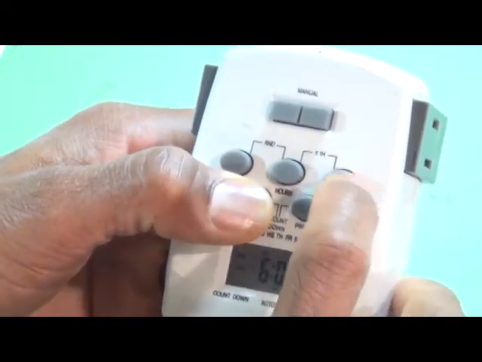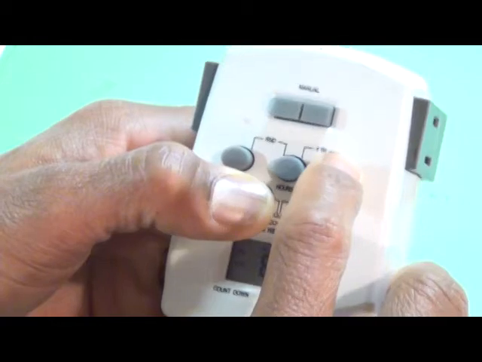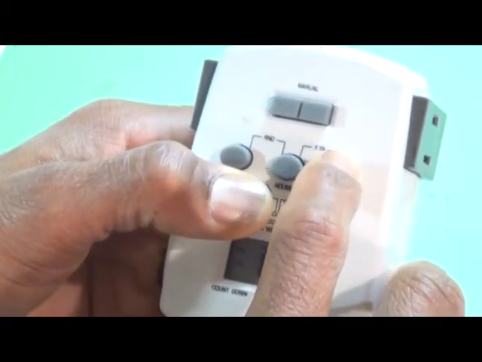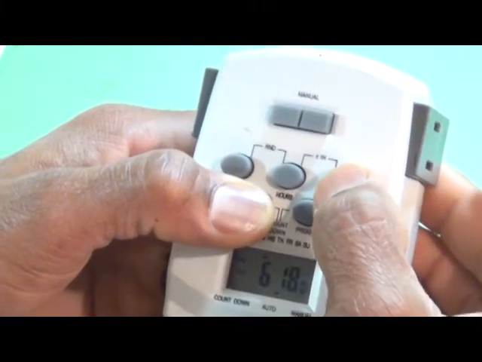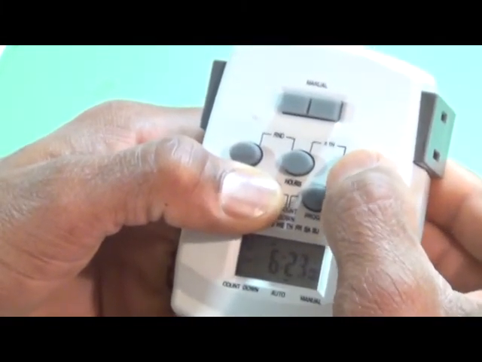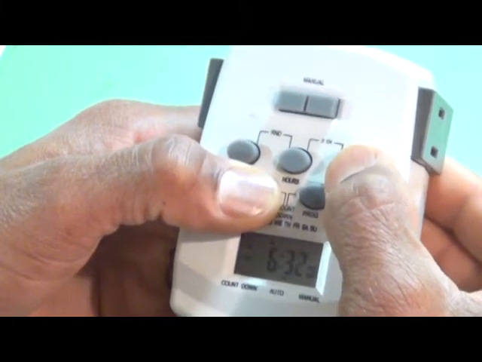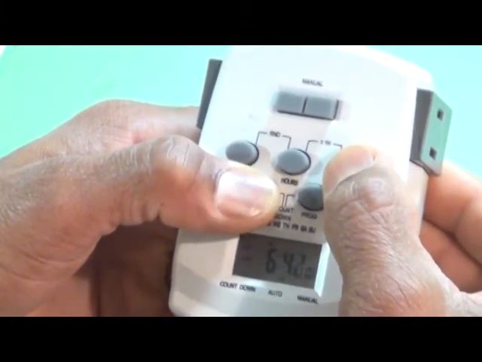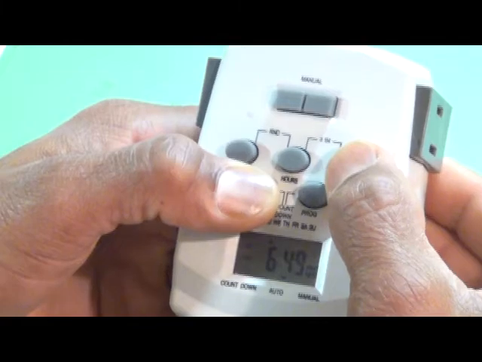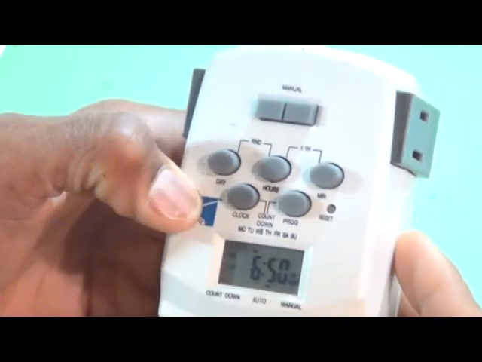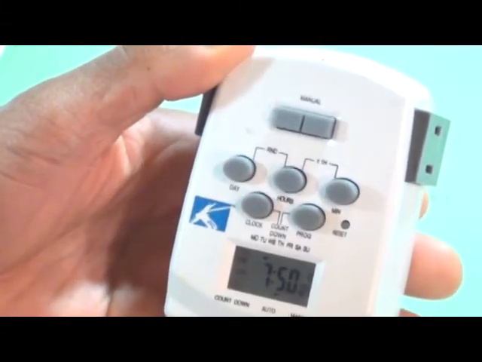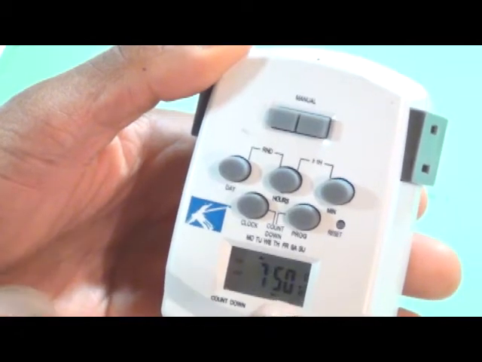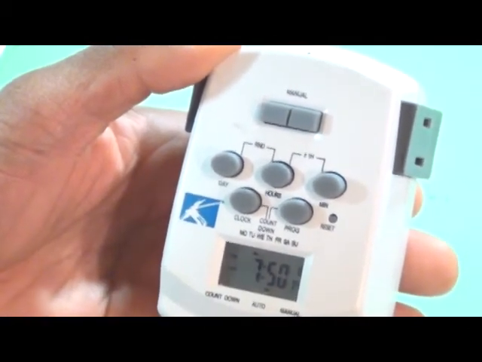So we have 6, and then we adjust the minutes. Alright, so 6:50. So that's our actual time, but since we're in the middle of daylight savings time, I toggled to 7:50. So, and the S popped up. So now our time is set.